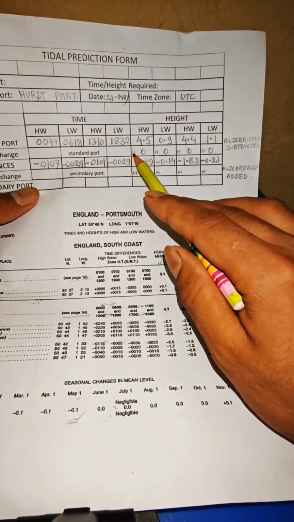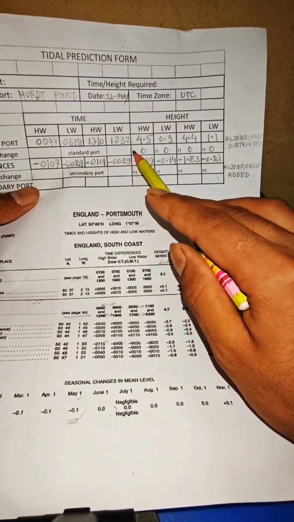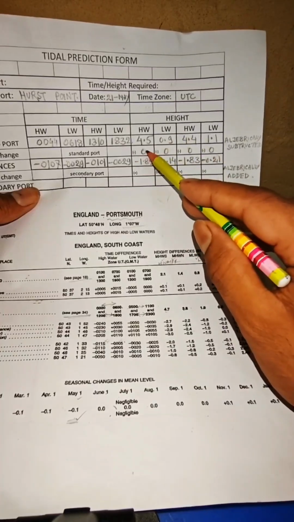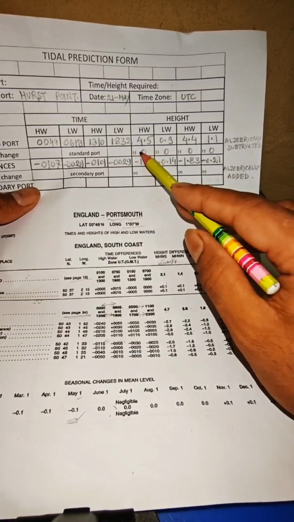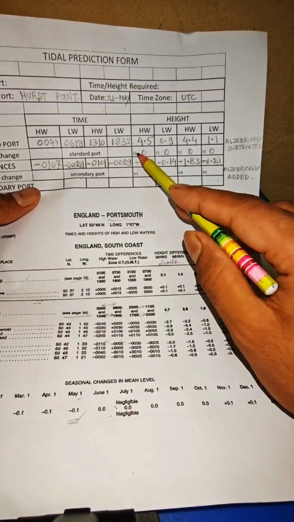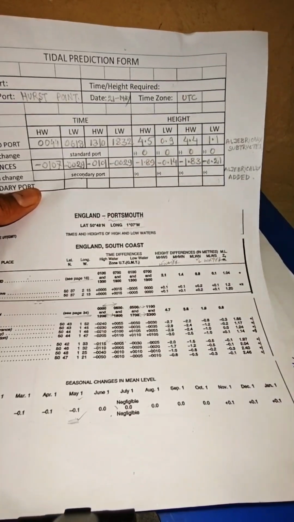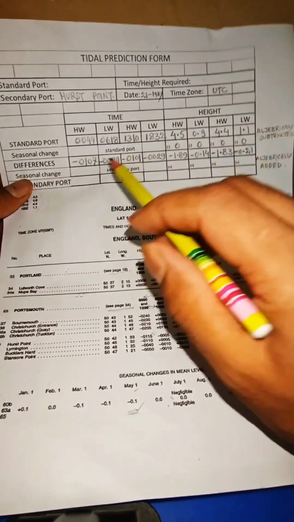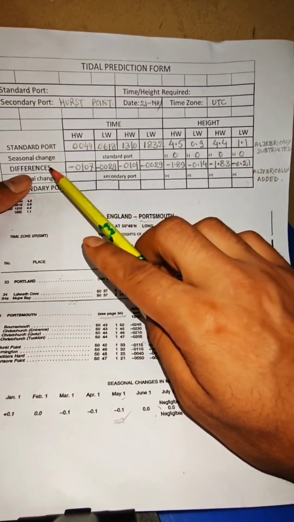But the minus always stays minus, but if the value is -1, then minus minus will be plus. If the value is plus, then minus plus will be minus. Okay, understand. Since this is negligible, I put 0. Okay, so now this is the difference.